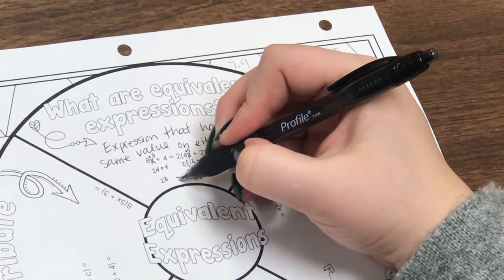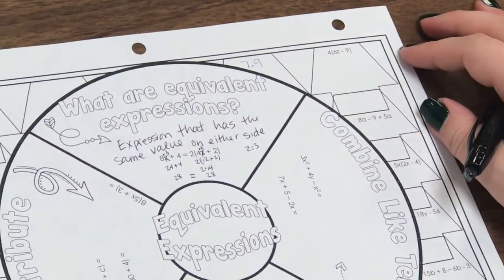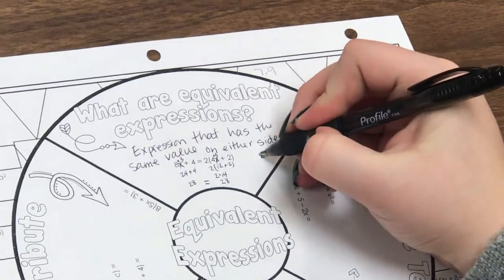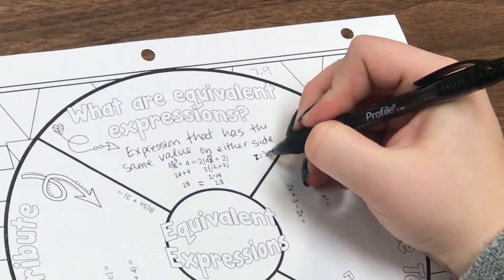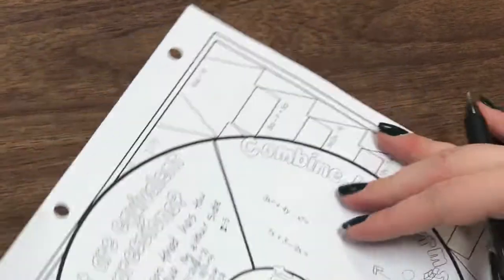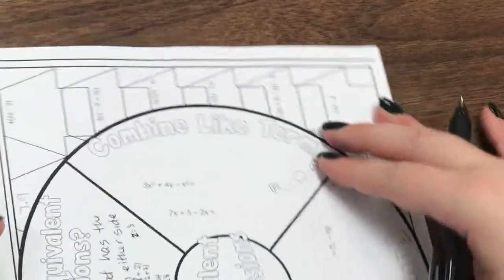So these are equivalent expressions. Okay, remember that the variable has to be the same number. Doesn't matter what direction or what side of the equation it's on.